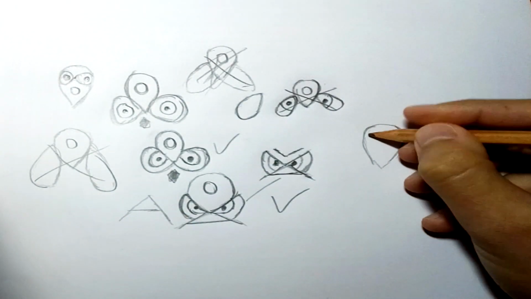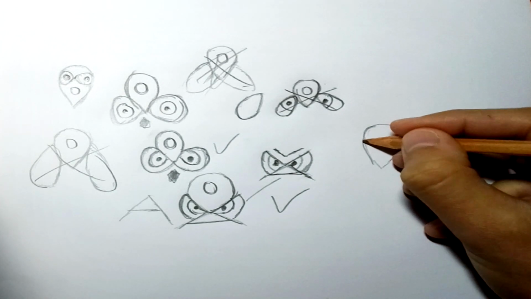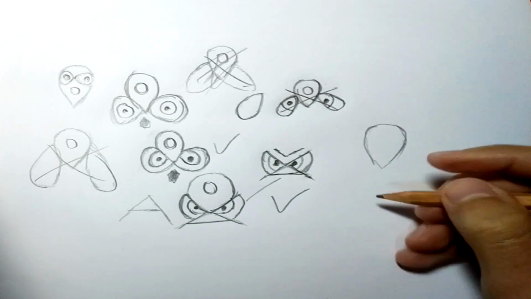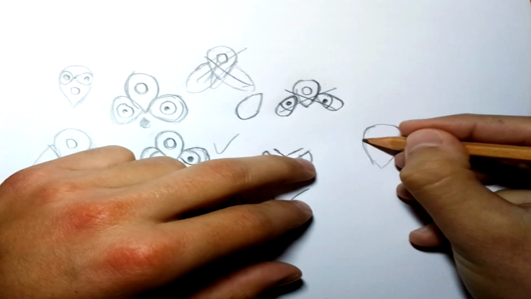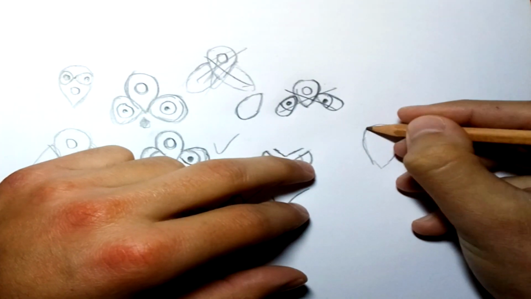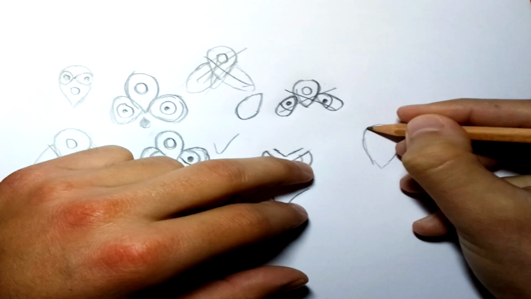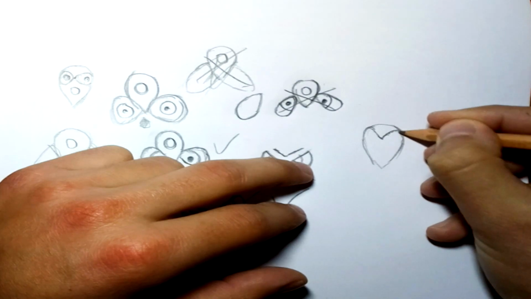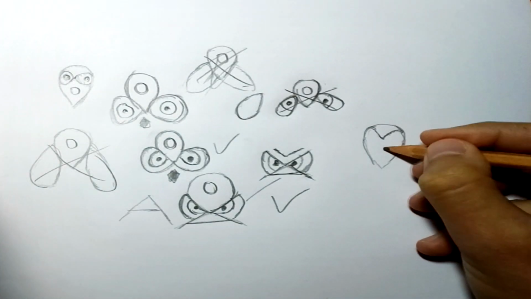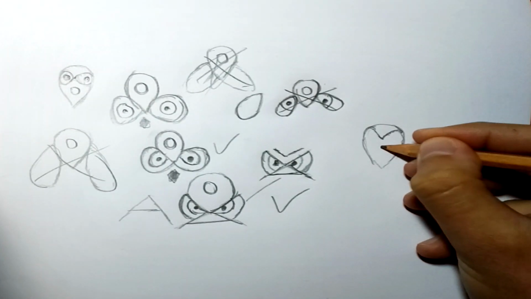Okay. We need a longer location pin, I think, but let's try. Here would be the hole.